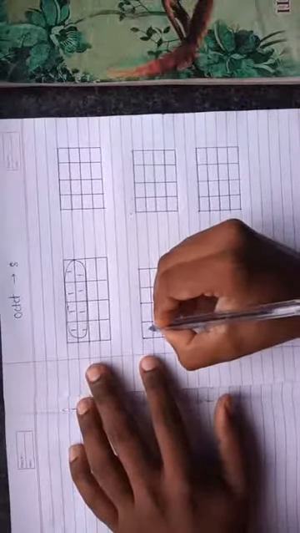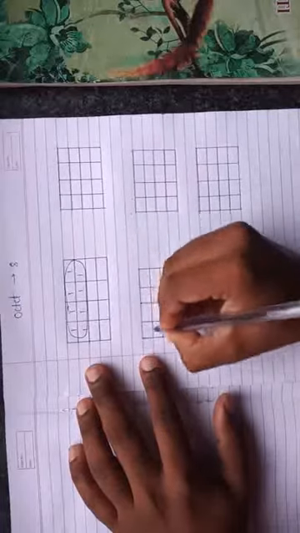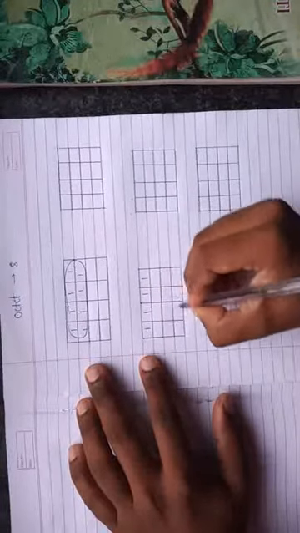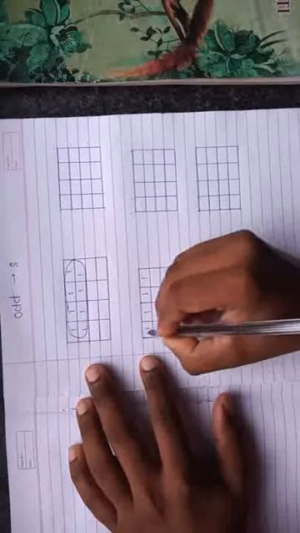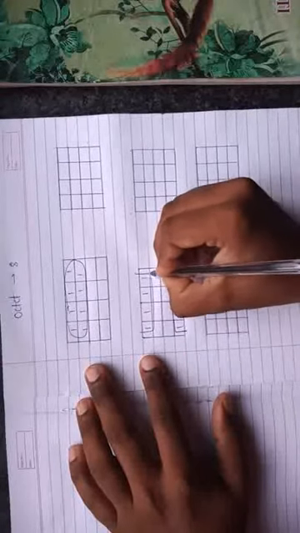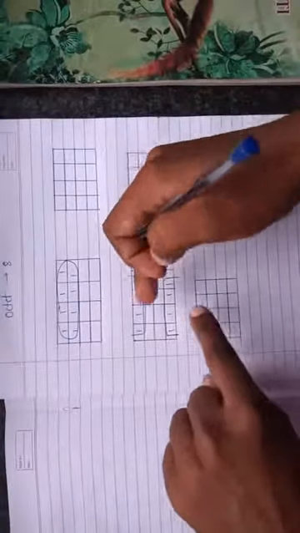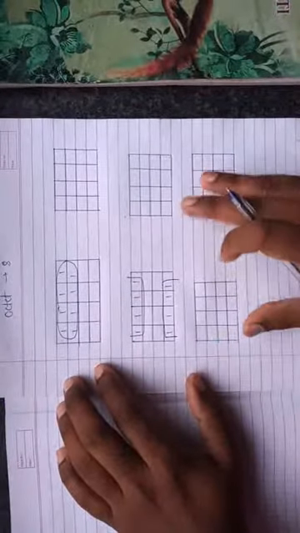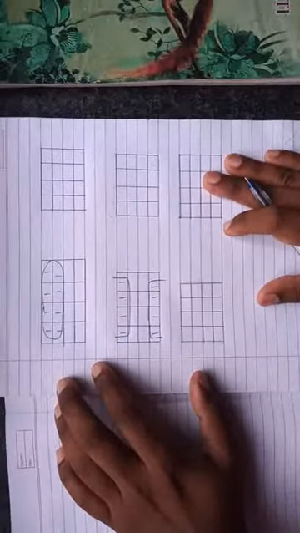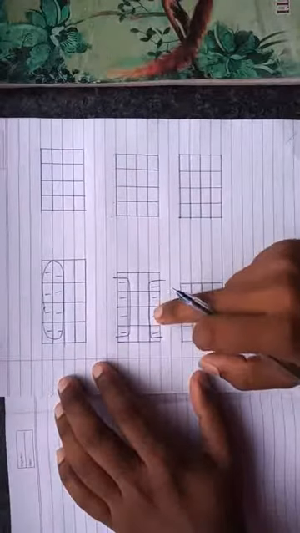Or if you have numbers like this, then you can make a group by map rolling. If you fold this paper like this, these numbers will make a group. This is the formation of an octet.